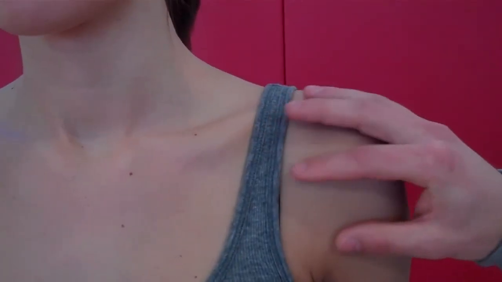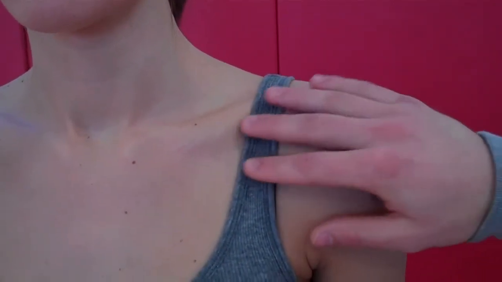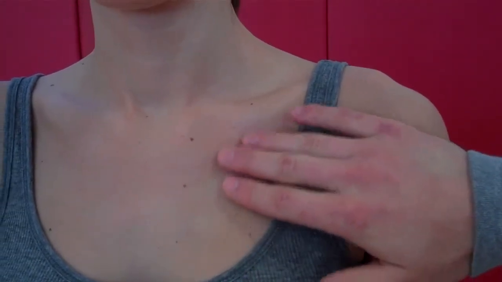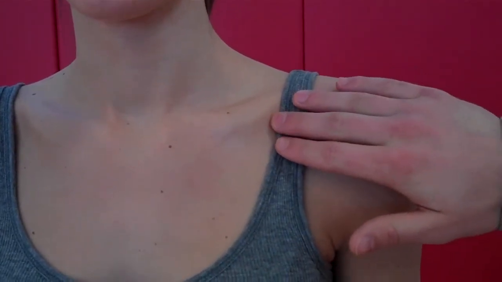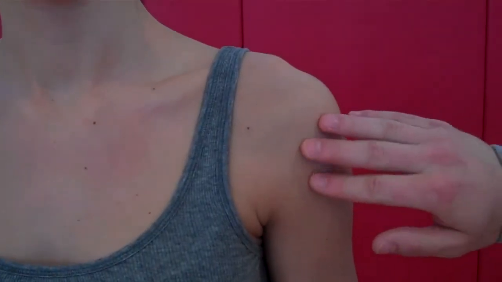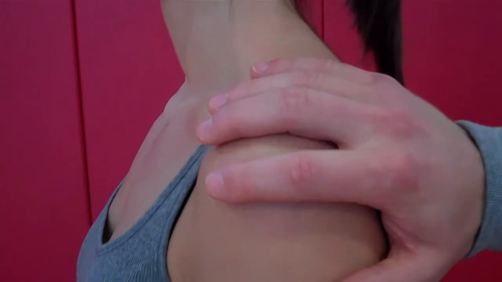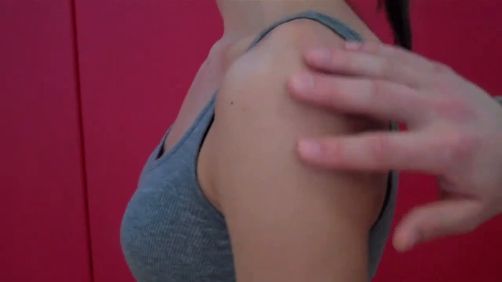Then starting anterior to posterior, you have the pectoralis muscles, which connect to the sternum and the lower part of the clavicle and connect to the humerus. Then you have the deltoid, which covers the majority of the shoulder joint right here on the side.